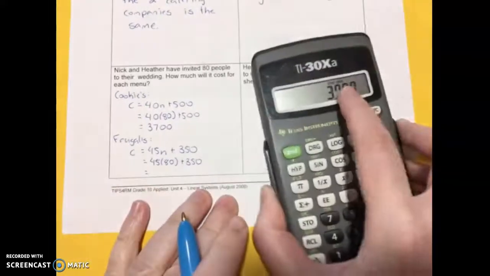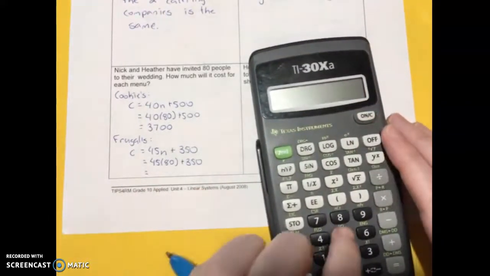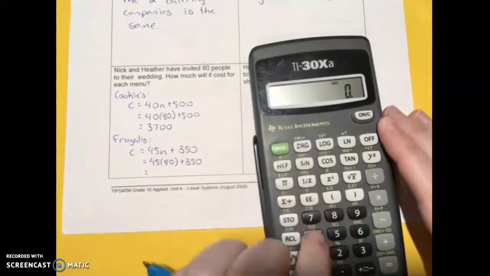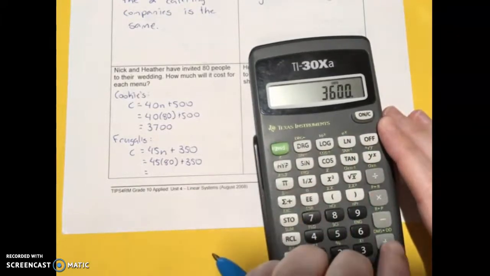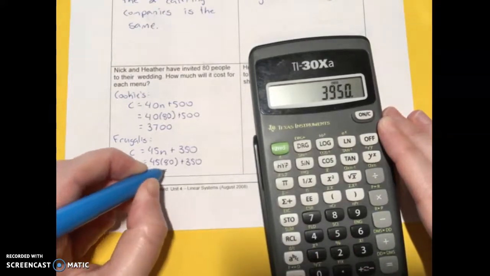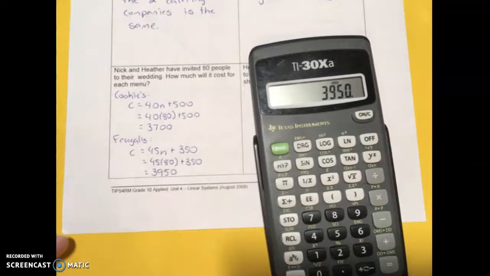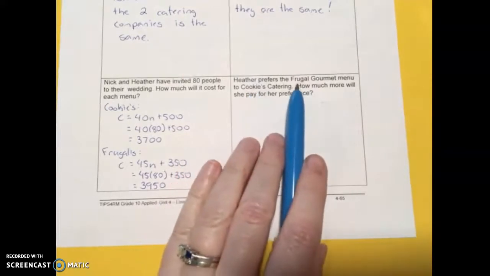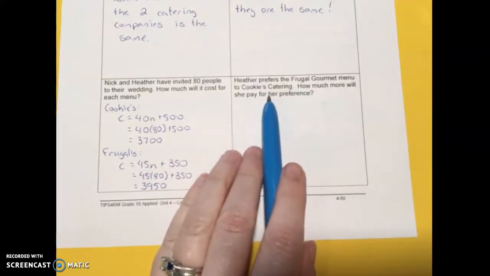Now if we put that into our calculator, 45 times 80 plus 350 is $3,950.